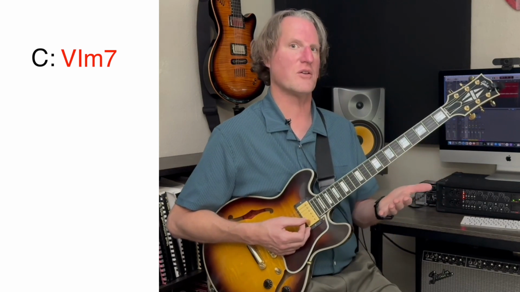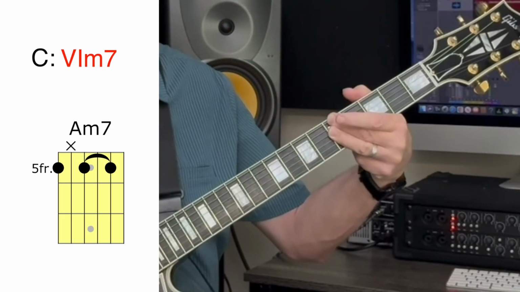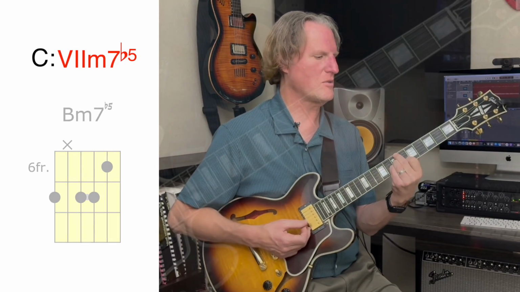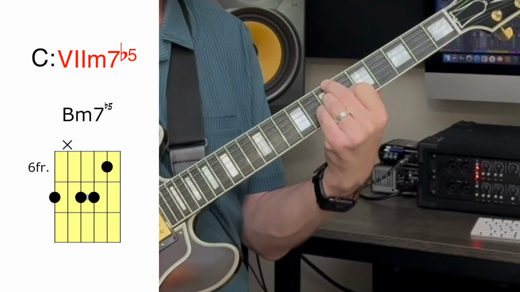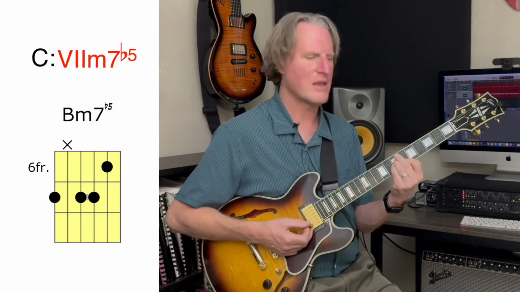The 6th chord in any major key is a minor 7 chord. So going to the 6th note of the C major scale, A, I'm going to play that minor 7 chord. And then finally, the 7th note of any major scale will get the minor 7 flat 5 chord. So I'm going to come here to a B note with my 2nd finger and play that minor 7 flat 5 voicing. And then if I want, I could return to the 1 chord, the major 7 chord.